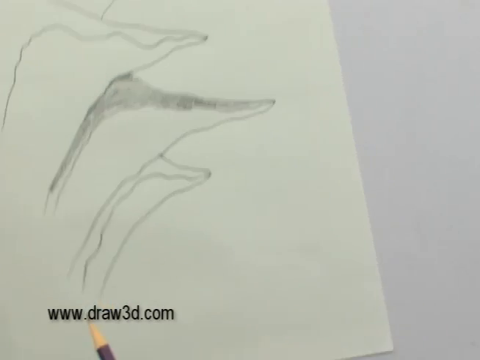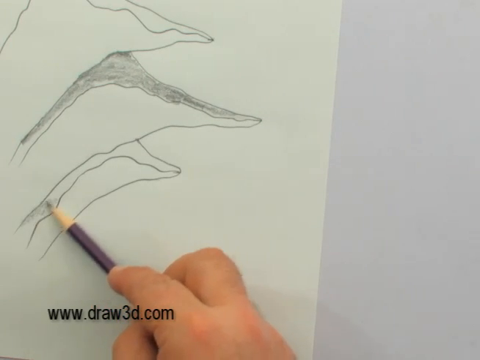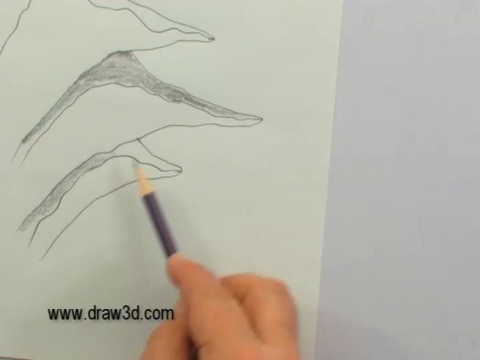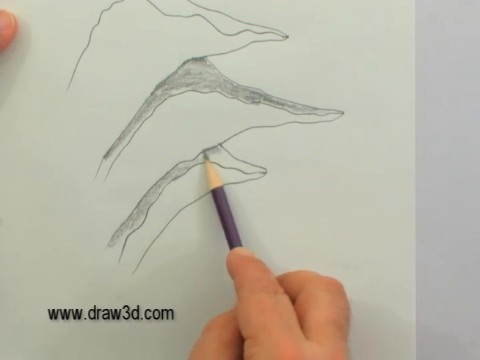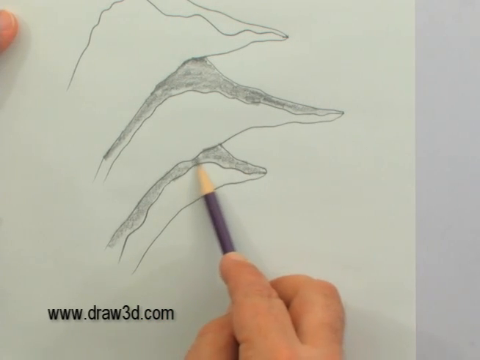Now it's easier for me to shade this way, so I'm going to turn my drawing. And you can do the same thing. Add this tone all the way to that line. Same value. Look at that. Same value.